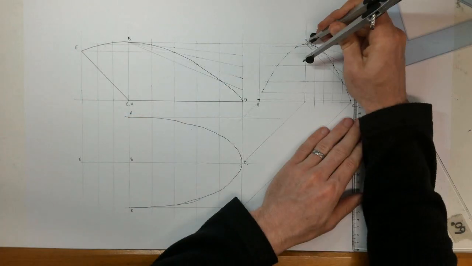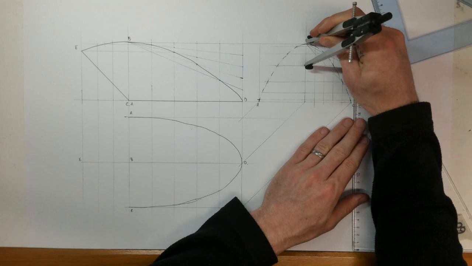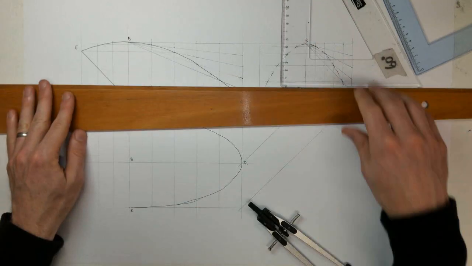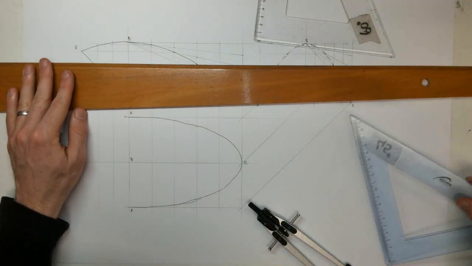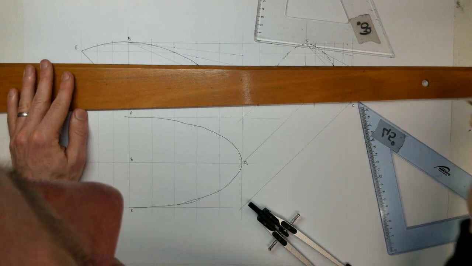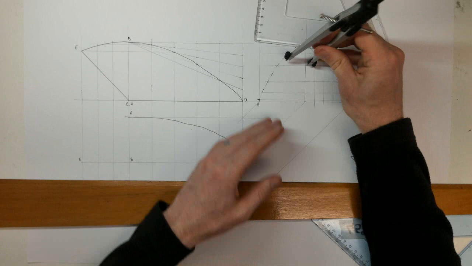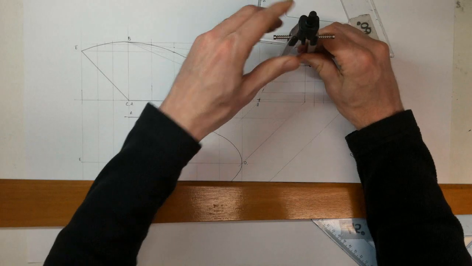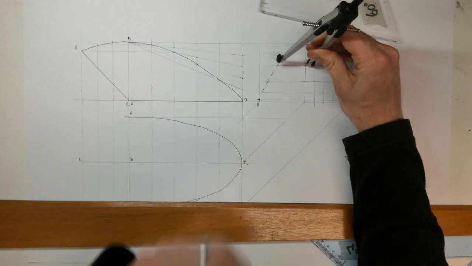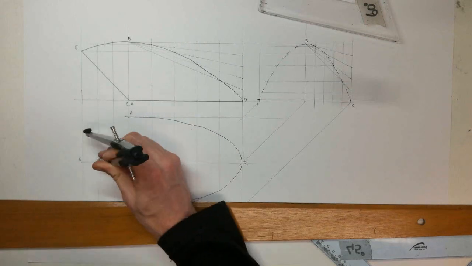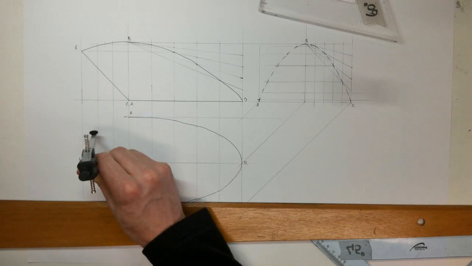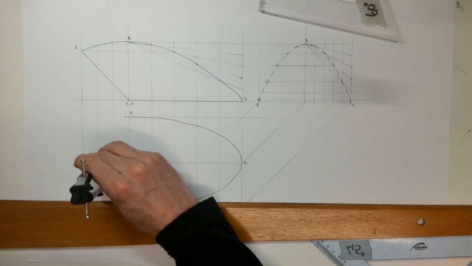So it will come down from B, swing an arc, project that out. It's pretty close to the same size as something I've done already. We'll get that distance then. That's the width of that parabola at that point. And we can swing an arc here and here.